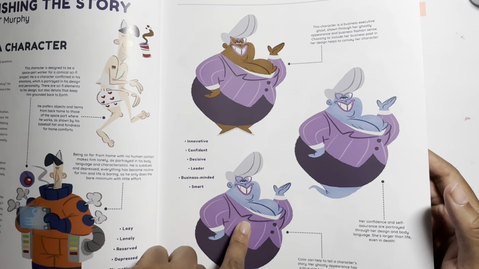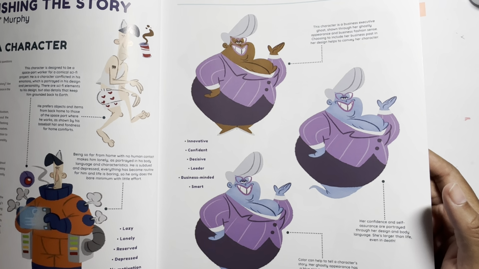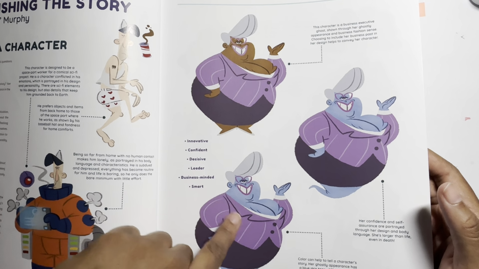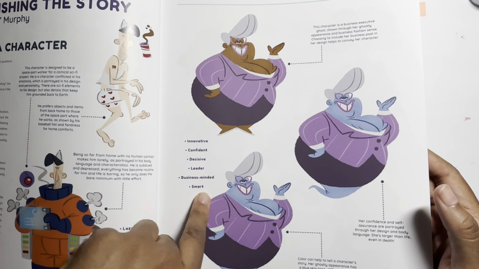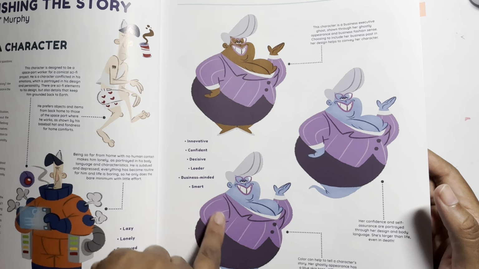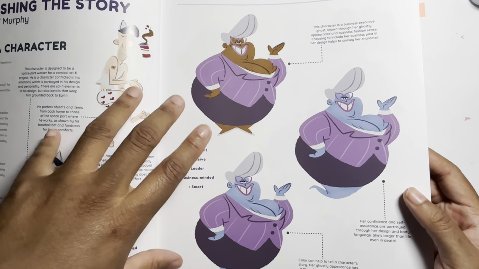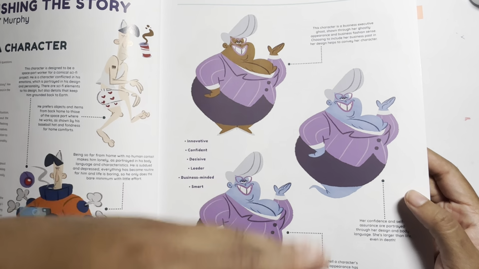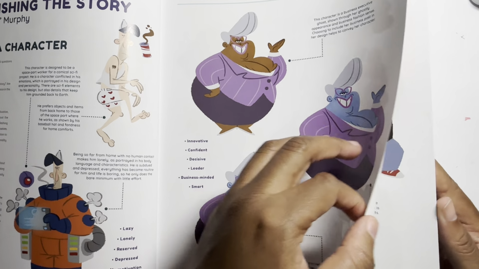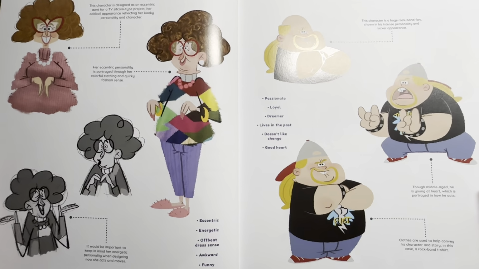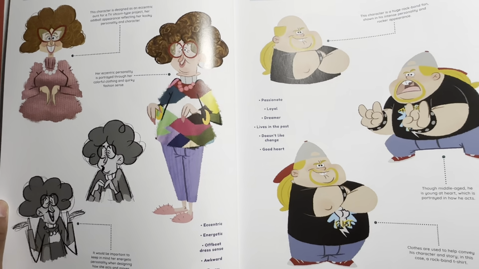But you can definitely see she's smart and confident. You can see that just on her face. The business, she's got the suit on. So all those things they said about her, you can see it here. And so this section just goes through and gives you different examples.